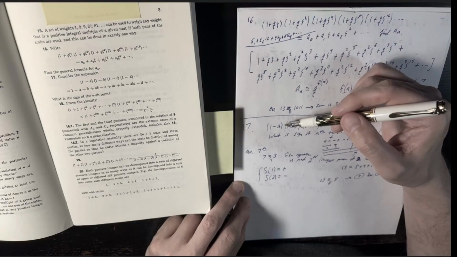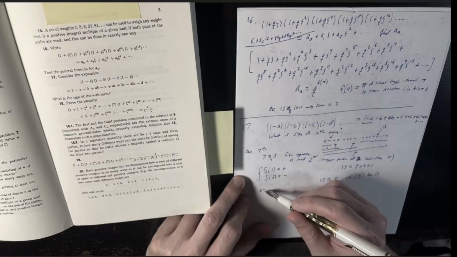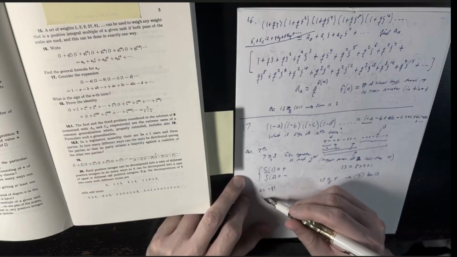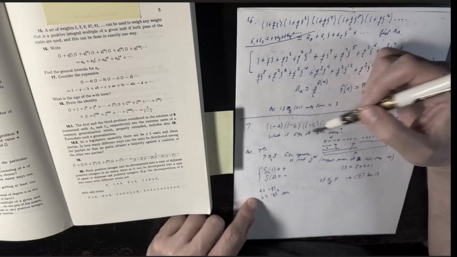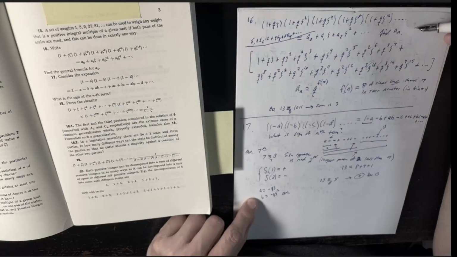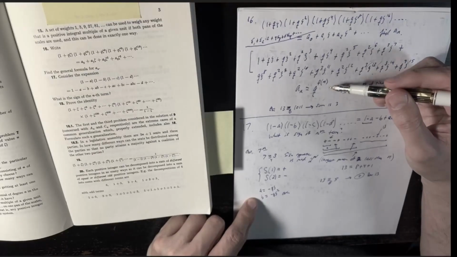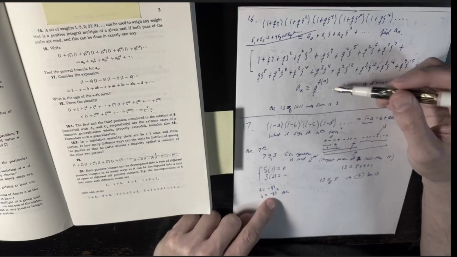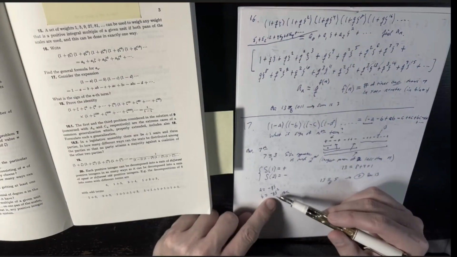Let A be negative q zeta, and let B be negative q zeta square, etc. And you'll be looking at question 16. And then the coefficient will be the negative that determines the sign. That's what we're after. We're trying to find out what the sign of the nth term is.